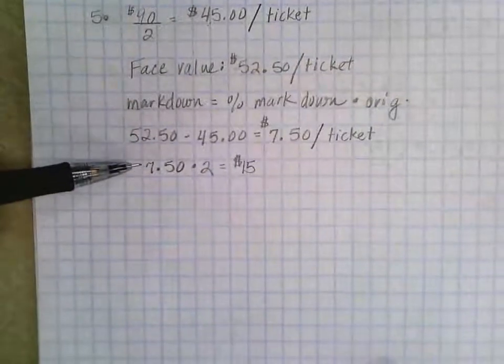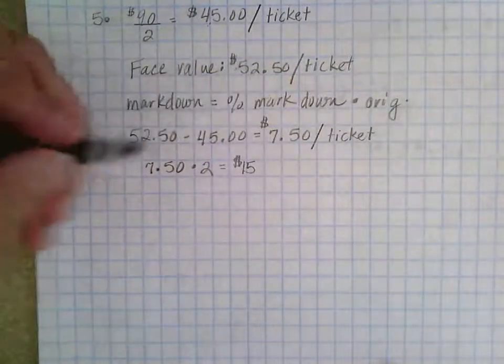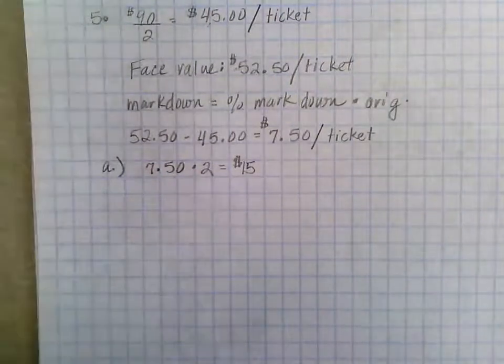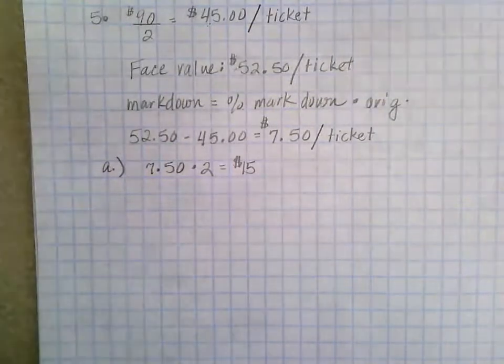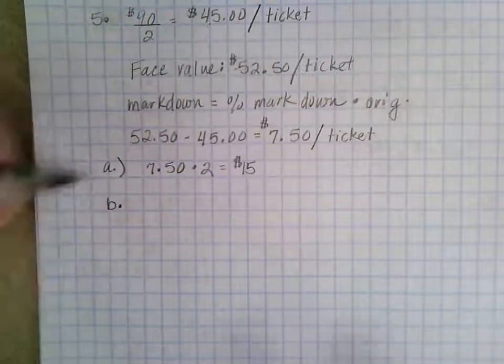Notice the question is not asking us for the percent of the markdown for part A. So our answer to part A is that her friend gave her a discount of $15. Part B.